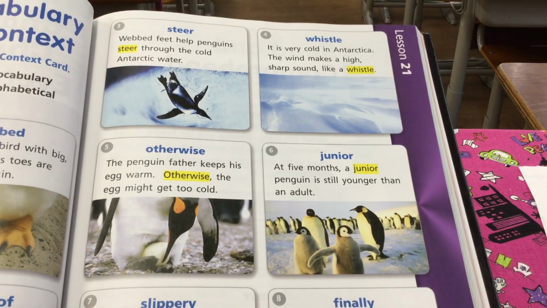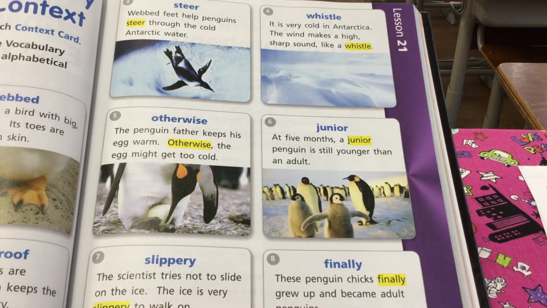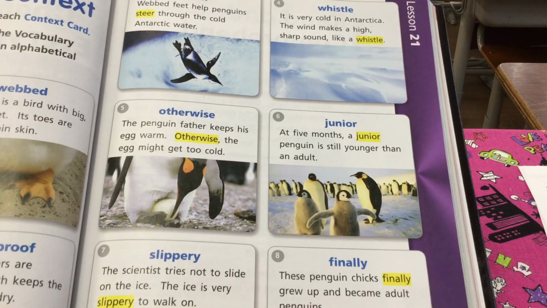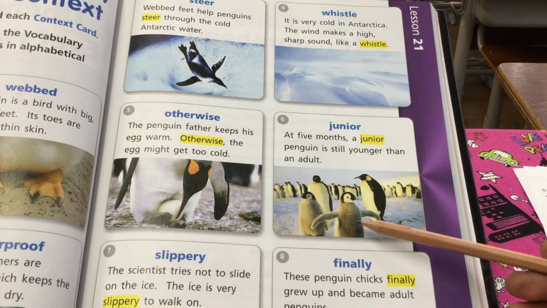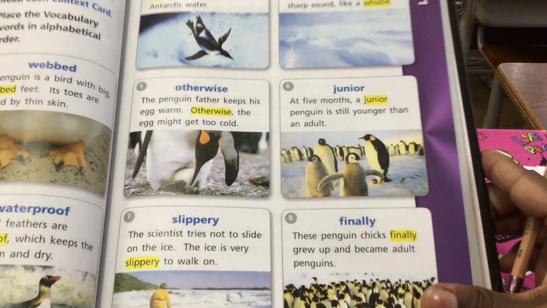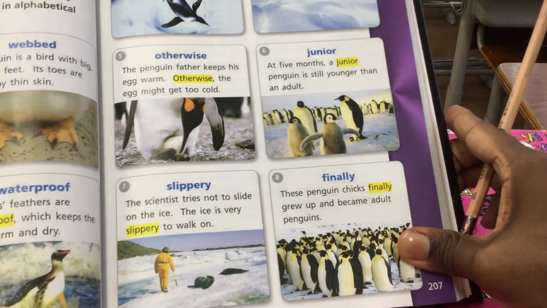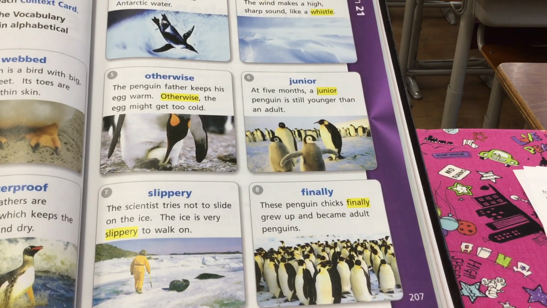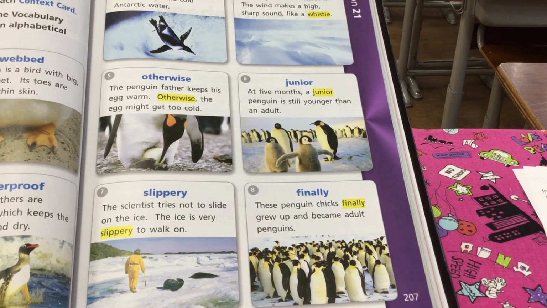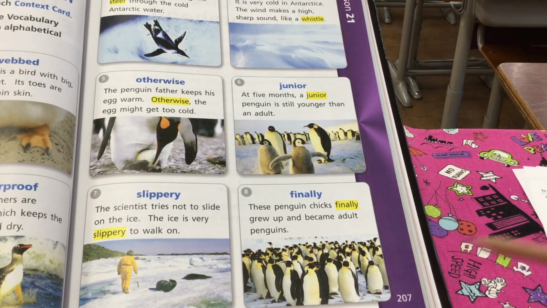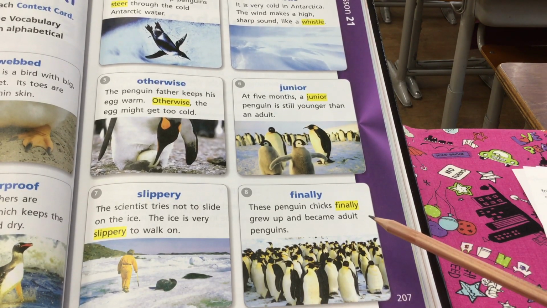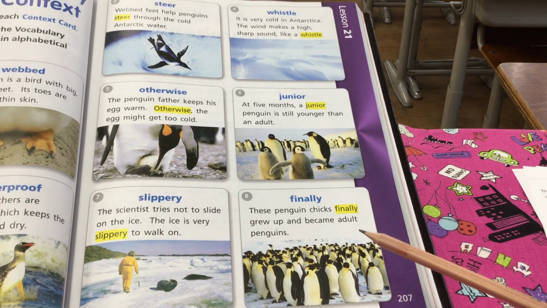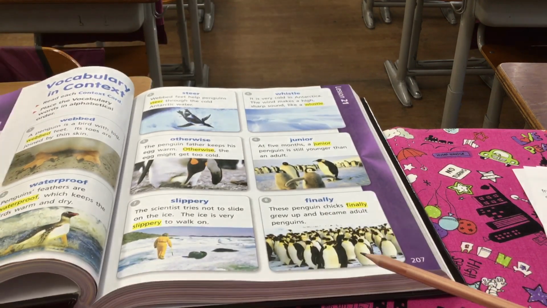Junior. At 5 months, a junior penguin is still younger than an adult. There's the junior. Slippery. The scientist tries not to slide on the ice. The ice is very slippery to walk on. Finally, these penguin chicks finally grew up and became adult penguins.